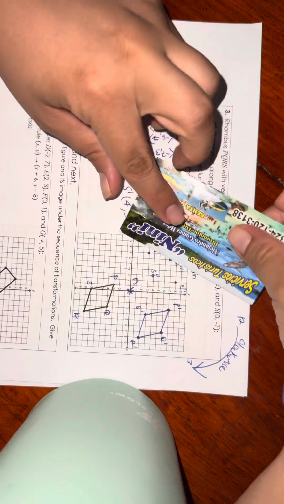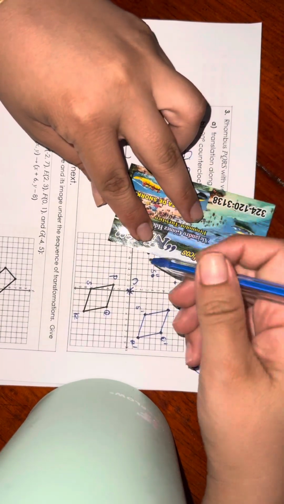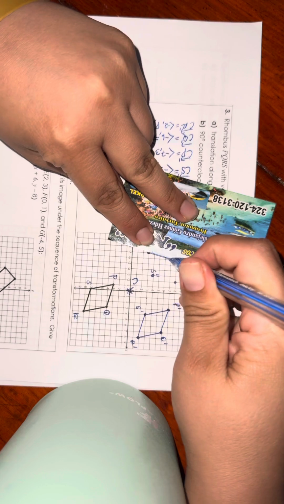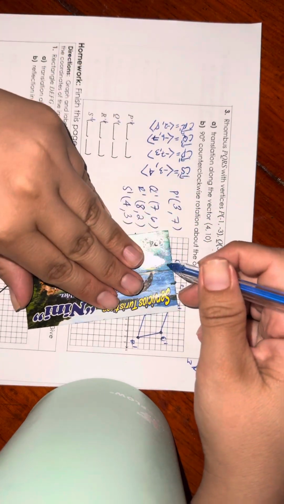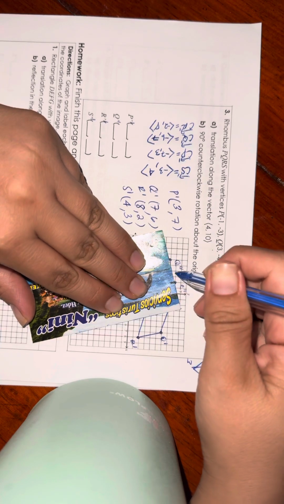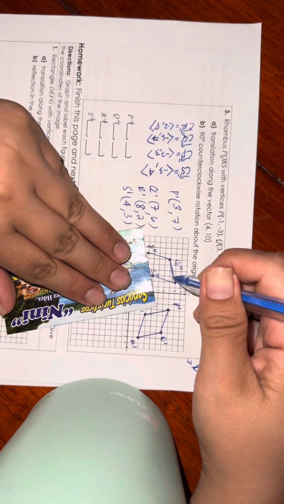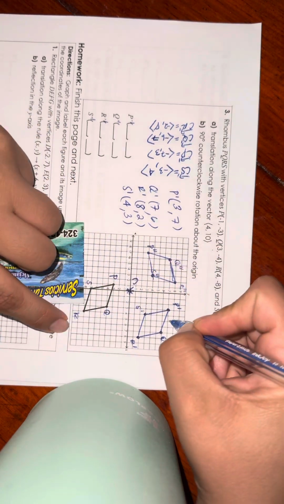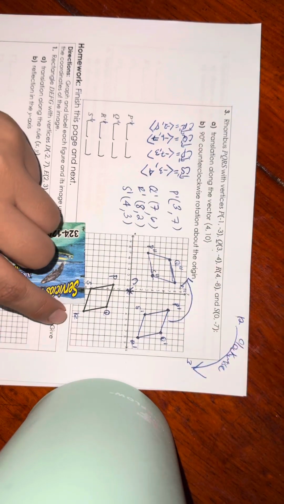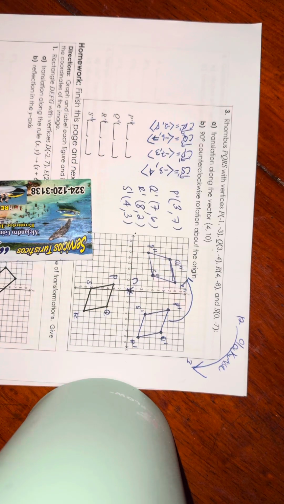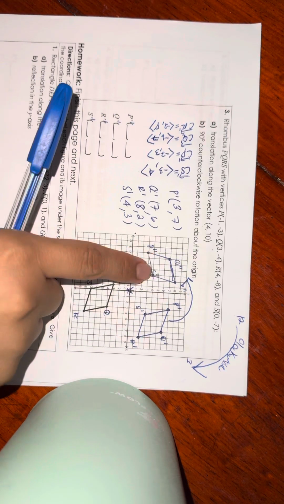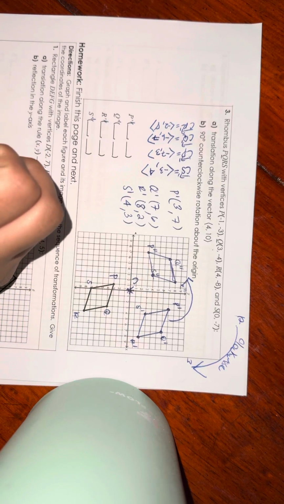And that is our final position of our rhombus. It turned, first it translated 4 to the right and up 10, and then it rotated 90-degree counterclockwise. So that's our final coordinates.